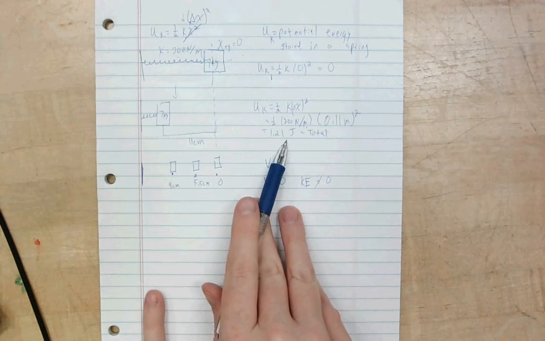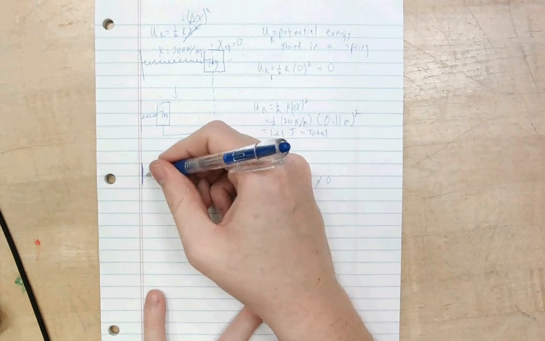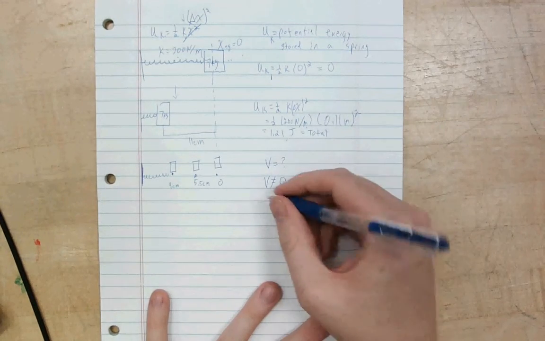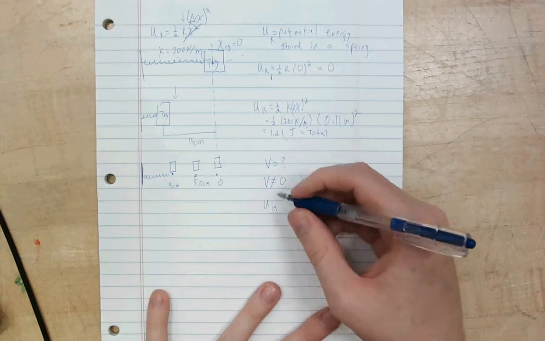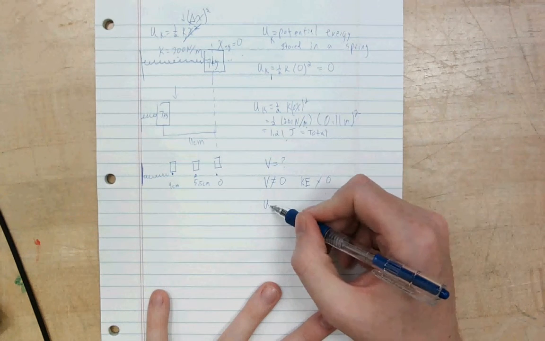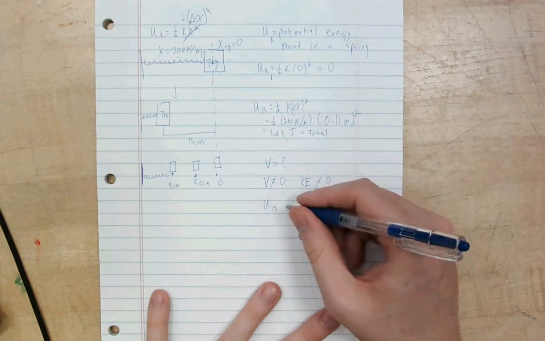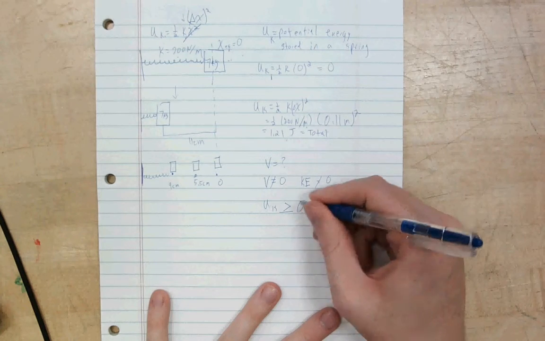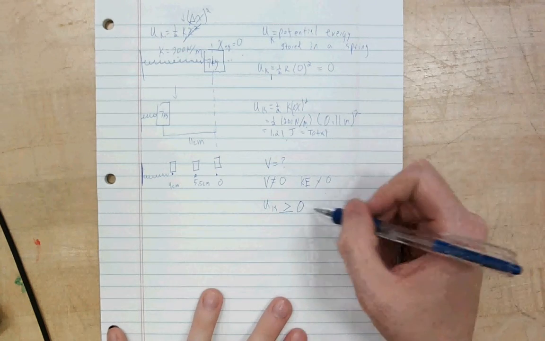So our total energy has to add to this. Well, it's still attached to a spring at each of these places. So that means that we are not sure, but our elastic or spring potential energy doesn't have to be 0. So it might be greater than 0. What can we do with that?